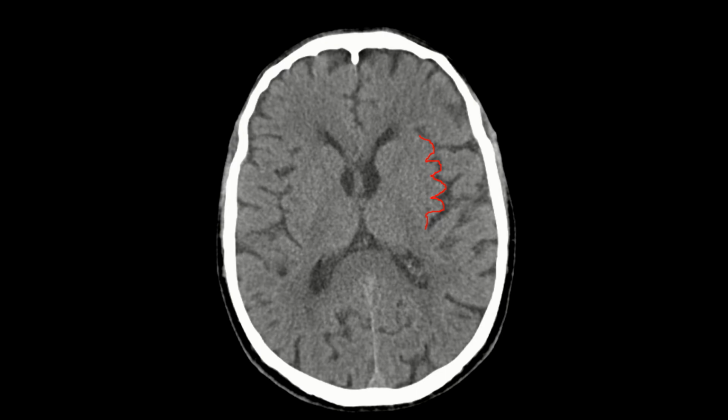This wavy ribbony pattern becomes flattened, it becomes mushy. So it would be smooth like this. That's one important radiological feature to diagnose an MCA infarct quite early. We'll definitely go into it deeper later on.